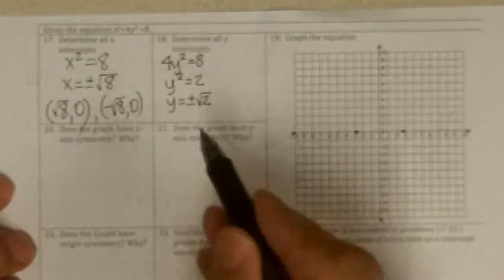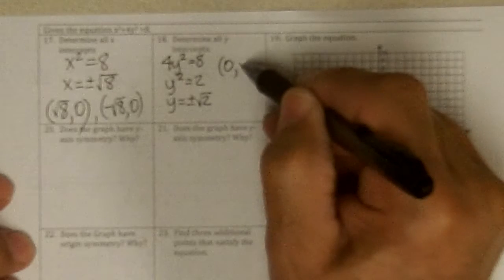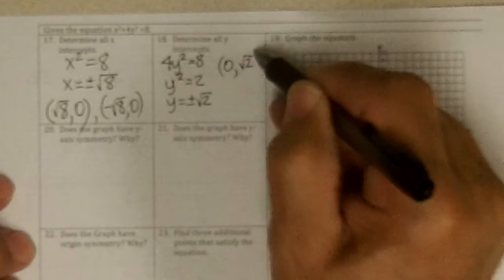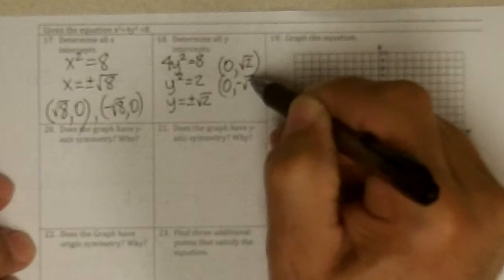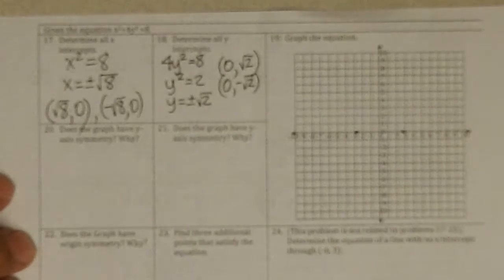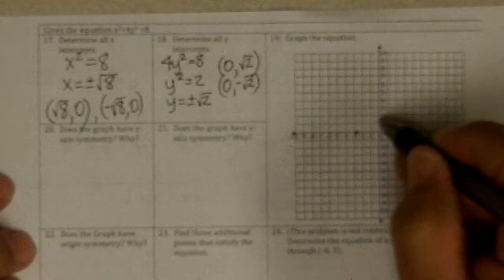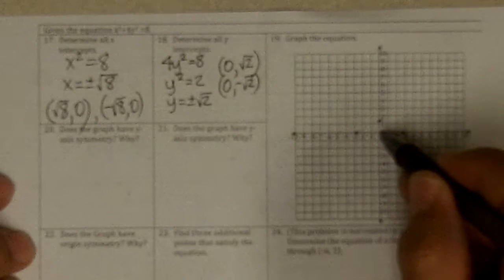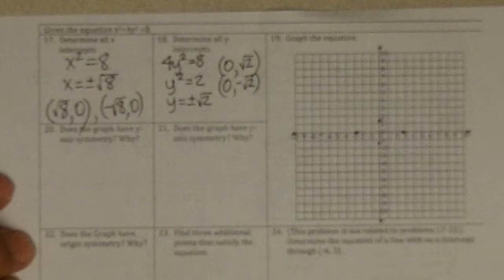I got that when I let x be 0 and y is plus the square root of 2. When x was 0, we could also have minus square root of 2. Square root of 2 is about 1.4, so I'm going to go up 1.4 at x equals 0 and down 1.4. And I've got some more points on there.